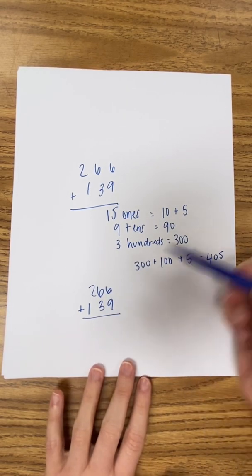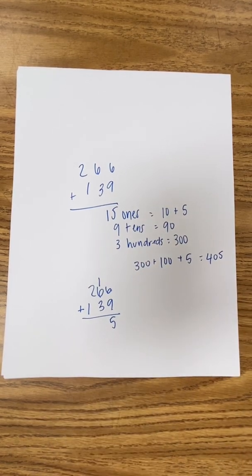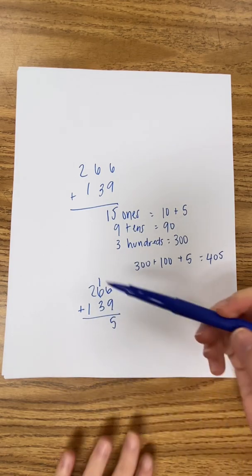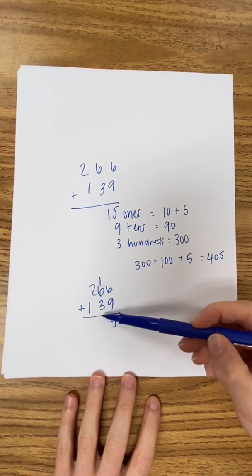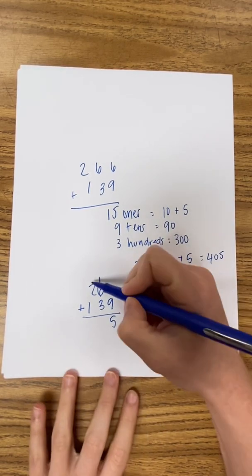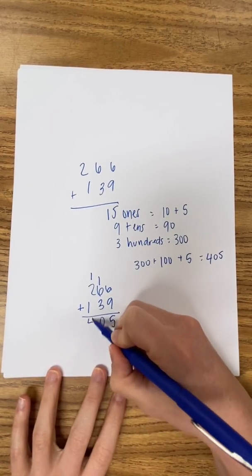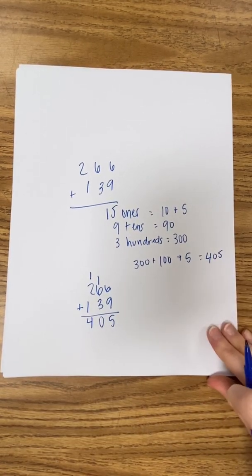They know that 6 plus 9 is 15, which is 5 1s and a 10. And so they know what that regrouping means. Why are they putting a 1 above that 6? Well, that's because they're putting a 10 that they made in the 10's place, okay? They understand that regrouping process. And then they can see that they have 10 tens, and they know that's a 100. So they understand that regrouping process to be able to get that 405 as their sum.